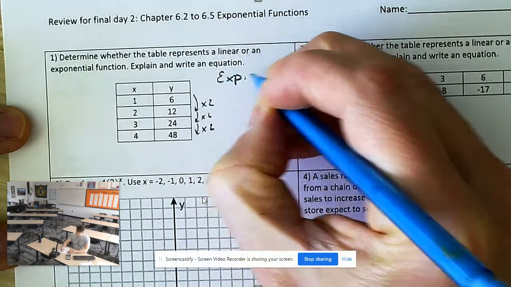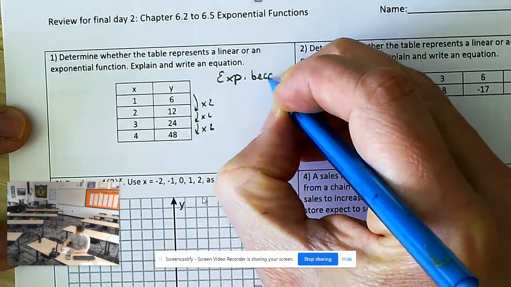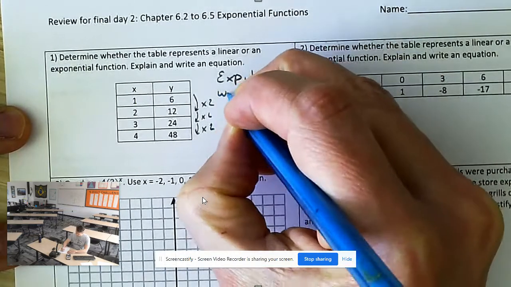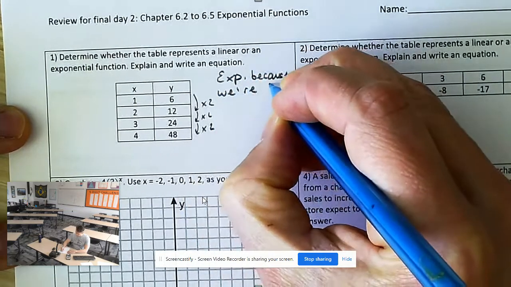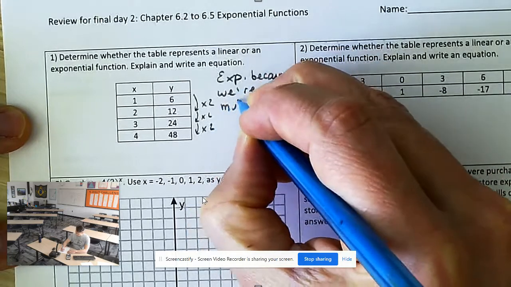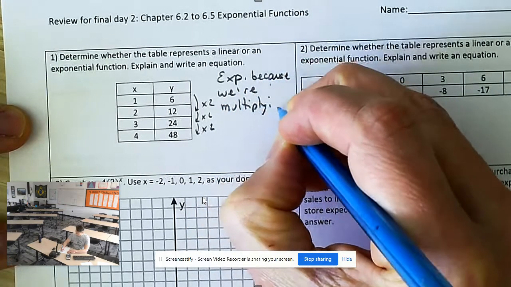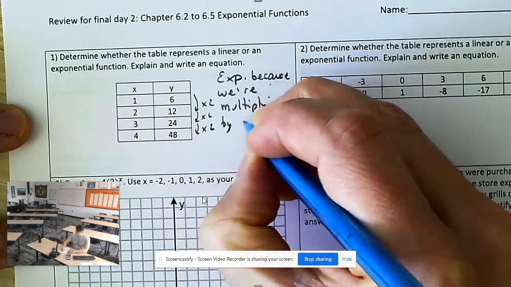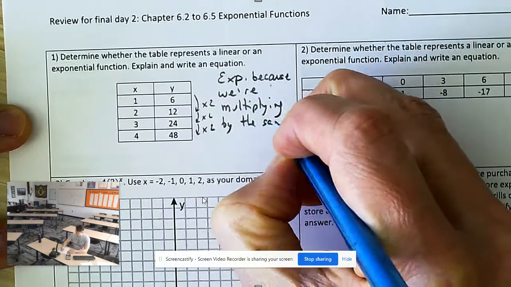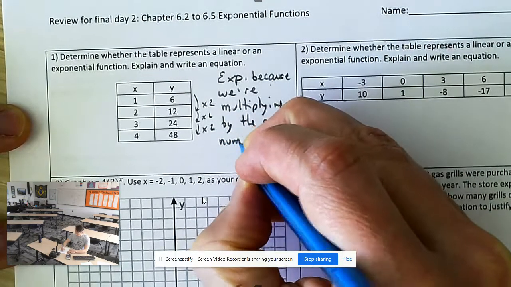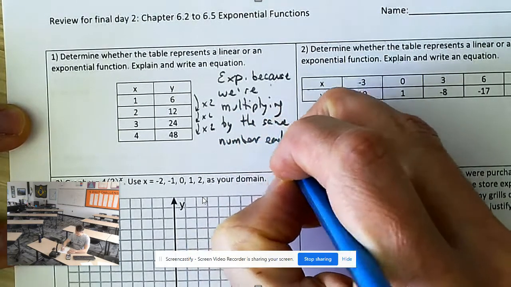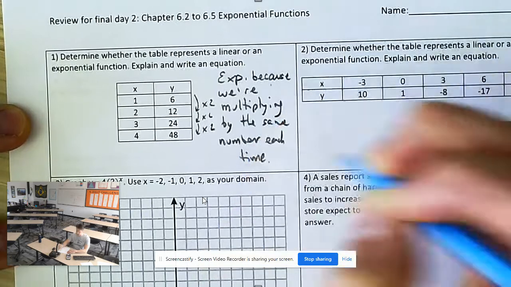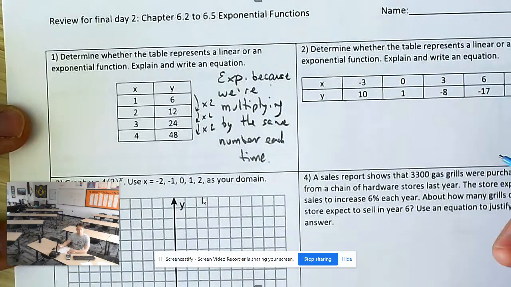So exponential because we're multiplying by the same number each time. And that, of course, is called your growth factor. And then it says write an equation.